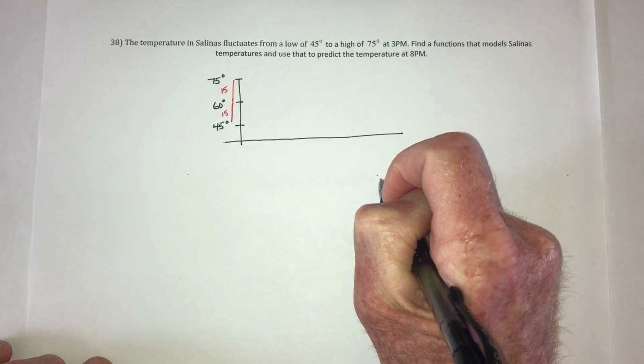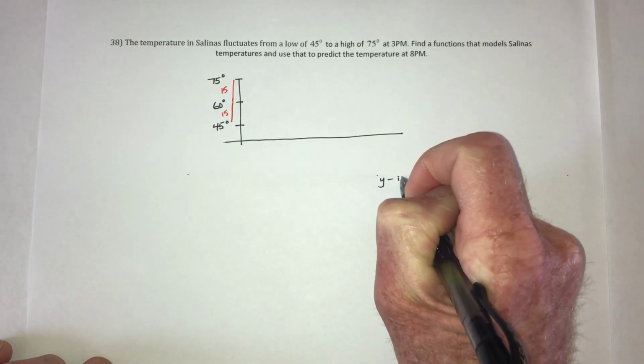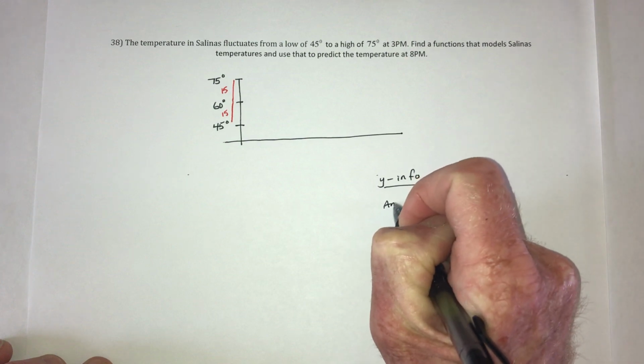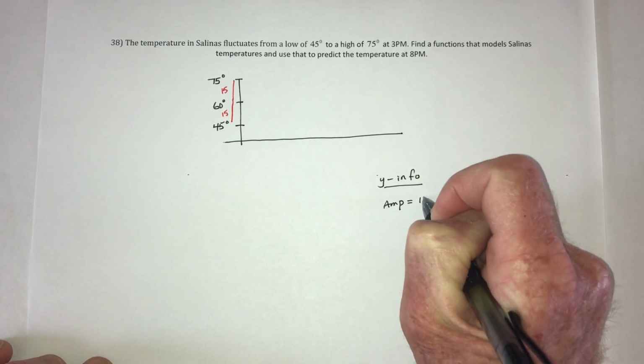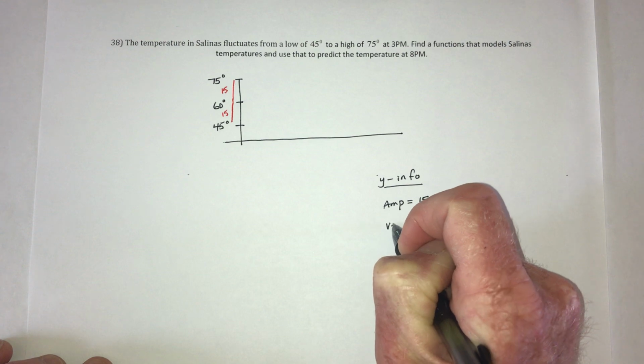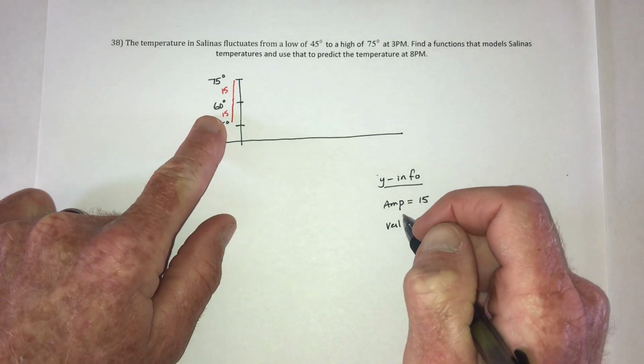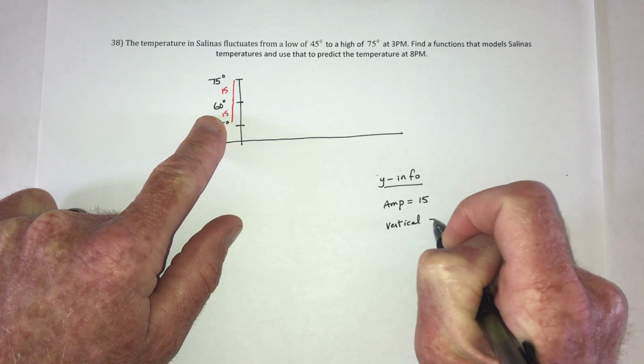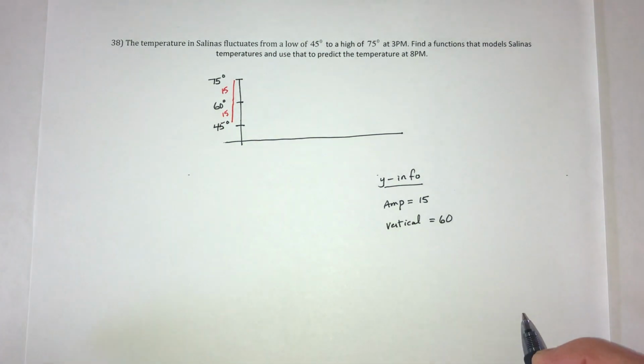So actually, I can start writing that down. This is the y-axis information. The amplitude is equal to 15. And the vertical shift is this middle number right here in black. That equals 60.